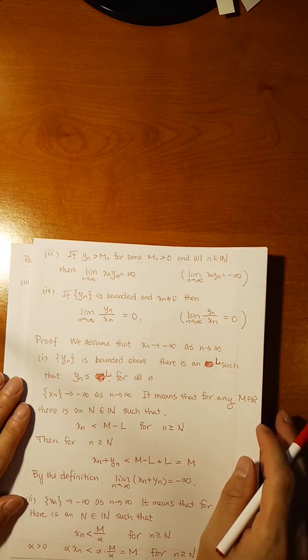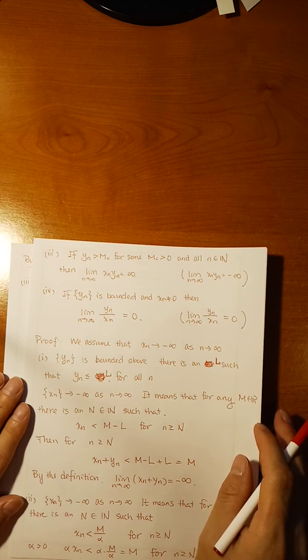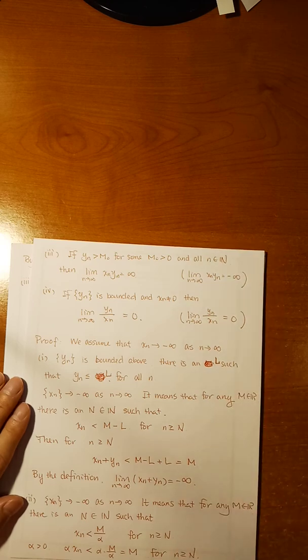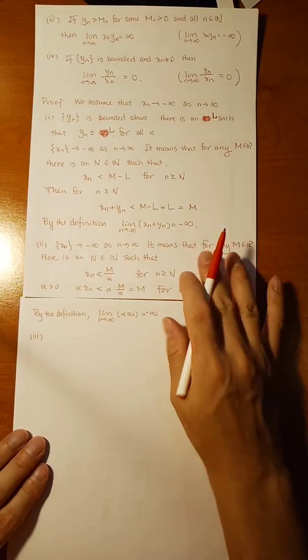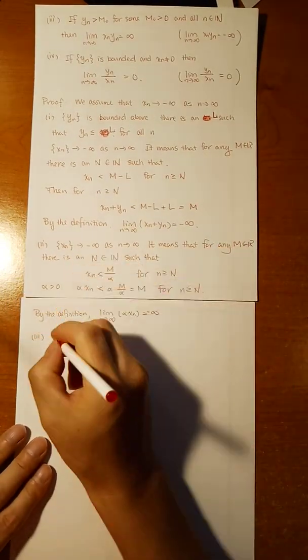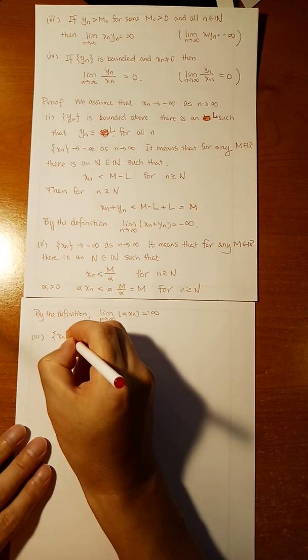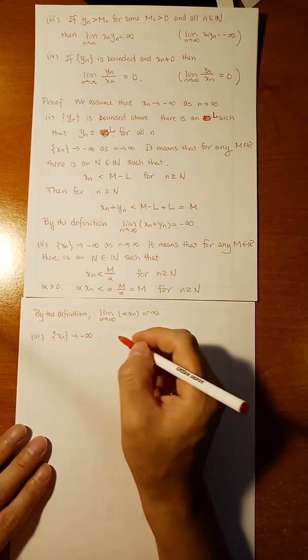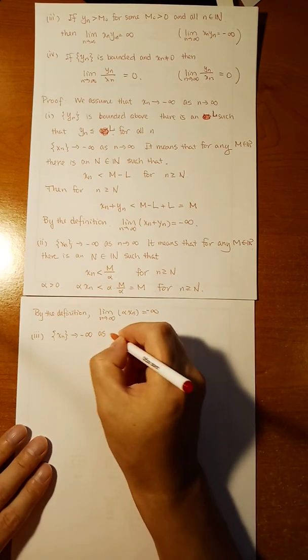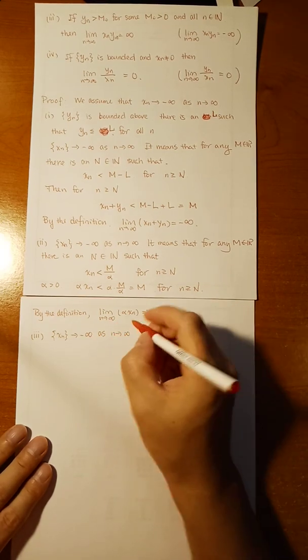Let's see how we do the negative case here. Again, let's copy it, and then we will see what it is. xn approaches negative infinity as n approaches infinity.